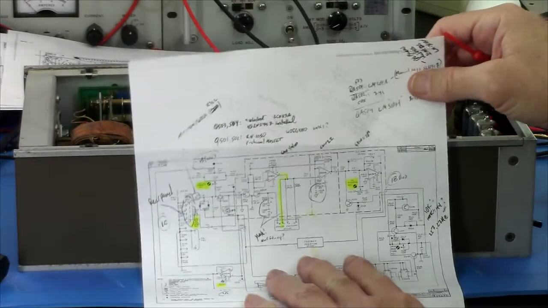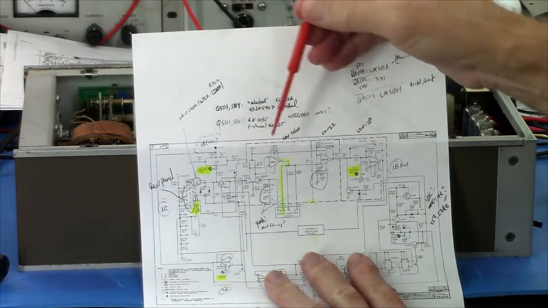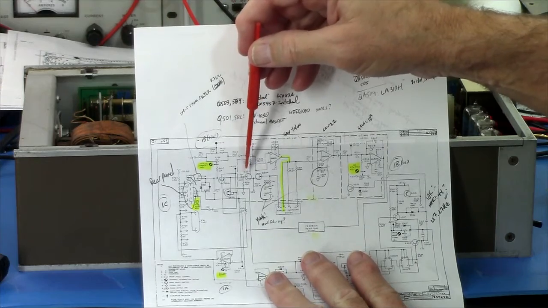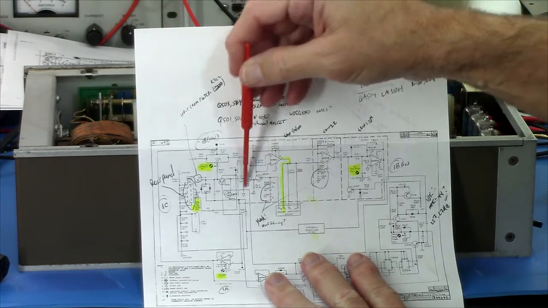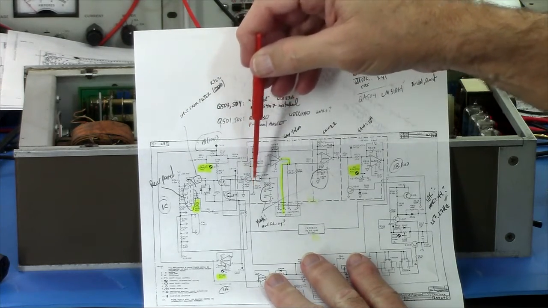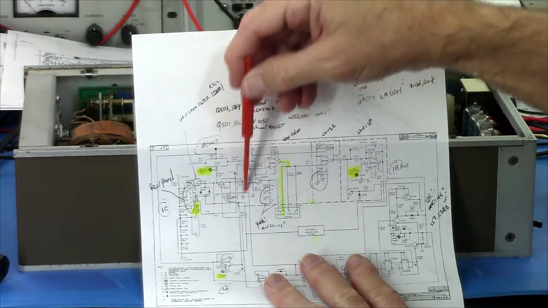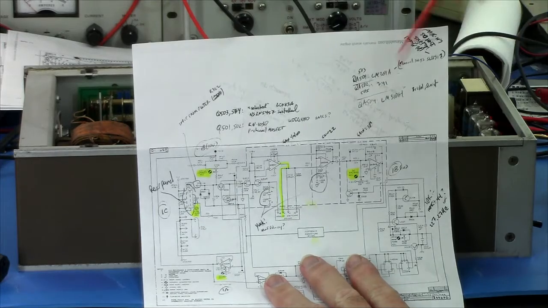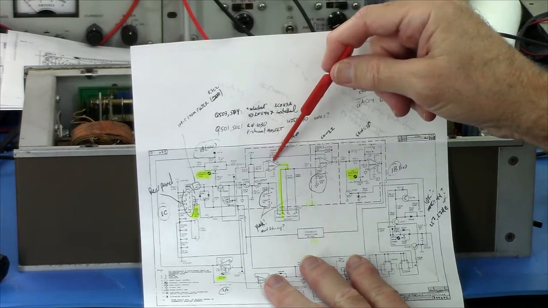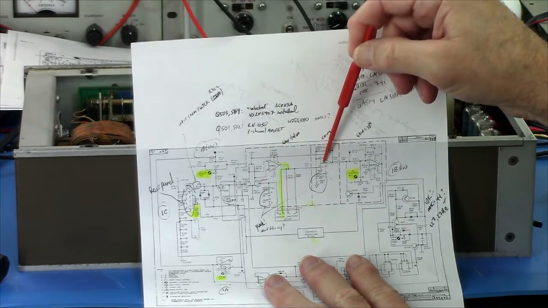So this is what the circuit looks like. There's a differential amplifier here with some FETs, and then 3 op amps, and then there's a feedback loop. That one and that one, the op amps, that's a 741 there.